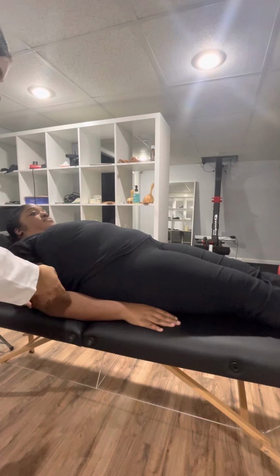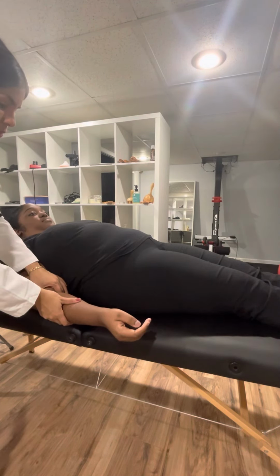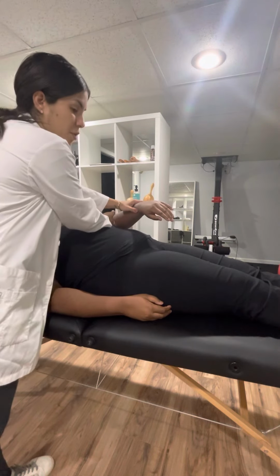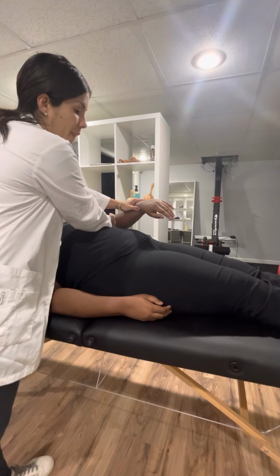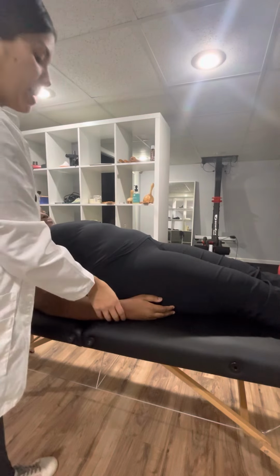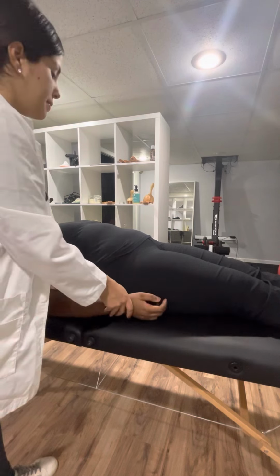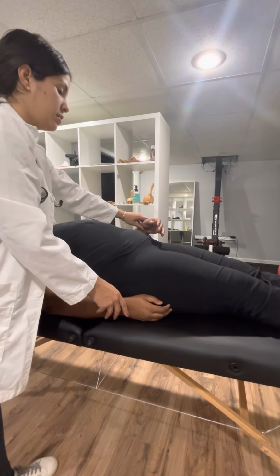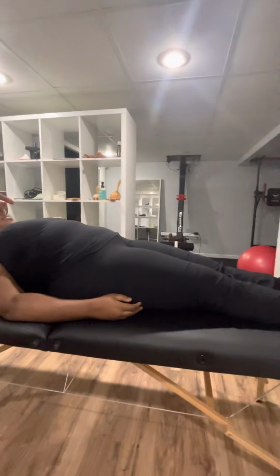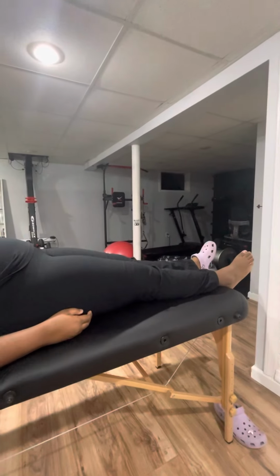We could check our patient's brachial pulses right here, and again, we will do it on the other arm as well. We can go ahead and check her radial pulses. From there, we would move down.